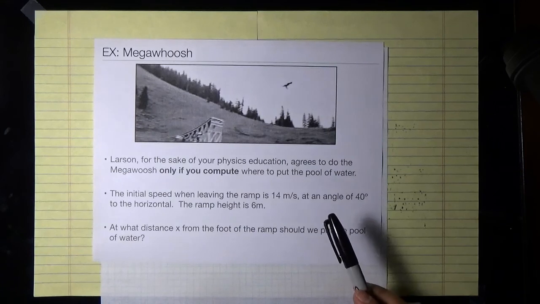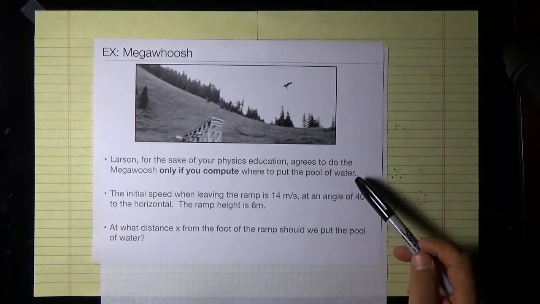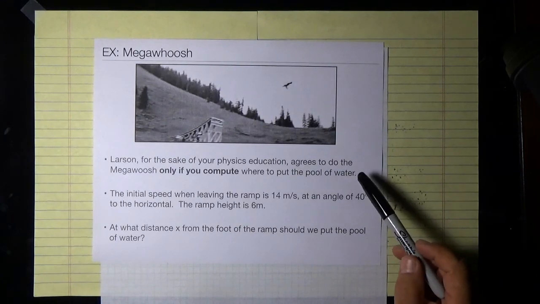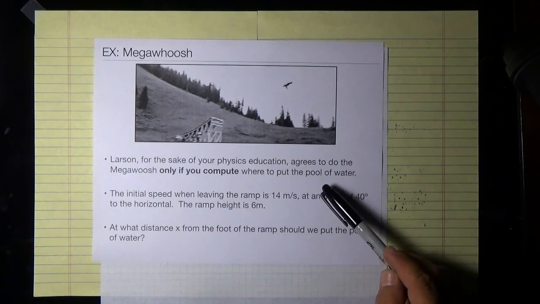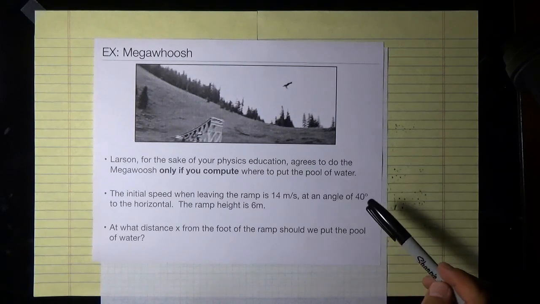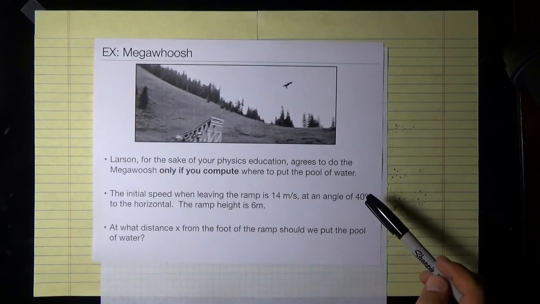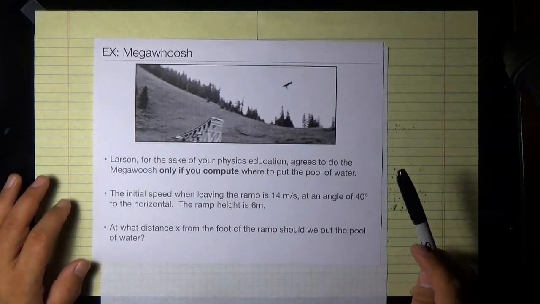So let's imagine that I do this for the sake of your physics education. It actually looks pretty fun to me. And I'm only going to do this if you can accurately compute where to put the pool of water so I don't hurt myself doing this demo for you.